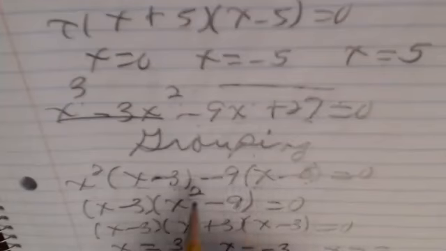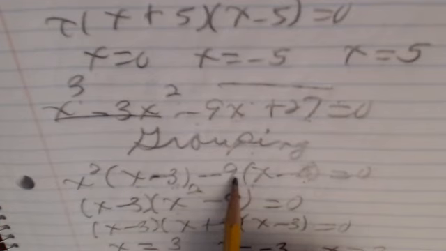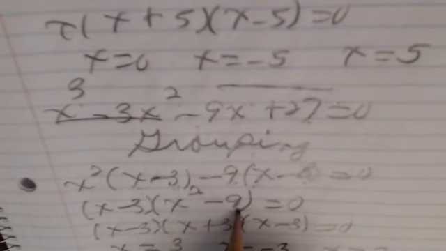Yes, sir. Now, and then look at it. I can take an x minus 3 out of each one of those. And in the first case, it's going to give me x squared. In the second case, it's going to give me minus 9. Now, this one is unique. X squared minus 9 is the difference of 2 squares. We can factor it into x plus 3 and x minus 3.